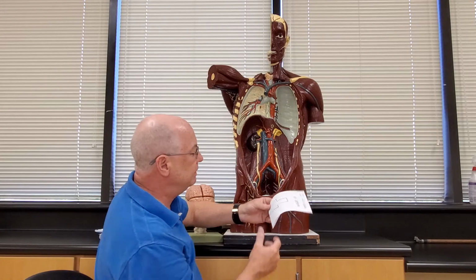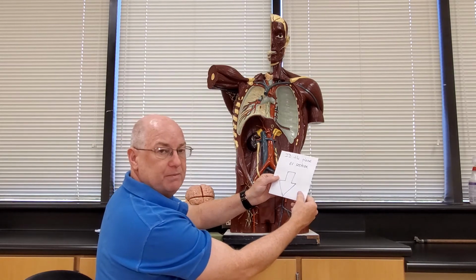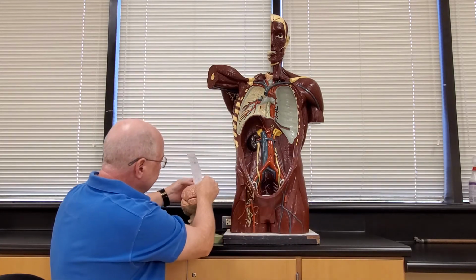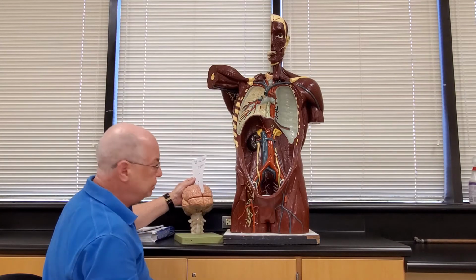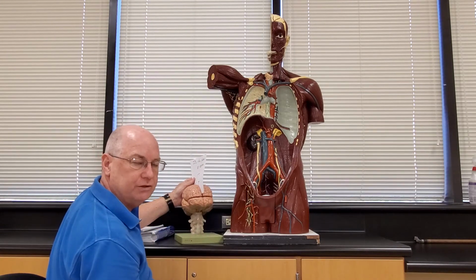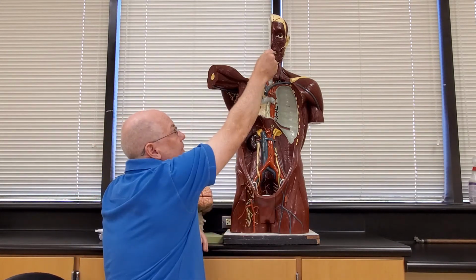In lab, I'll simply have a piece of paper or a card or something, and it'll say, identify the plane or section, and you would have to say mid-sagittal or sagittal. Or identify the plane or section.